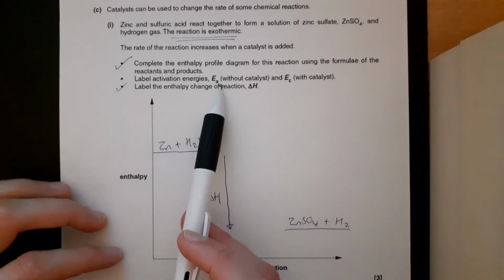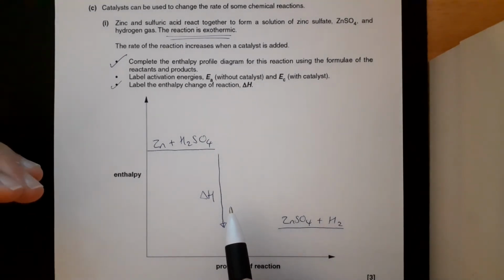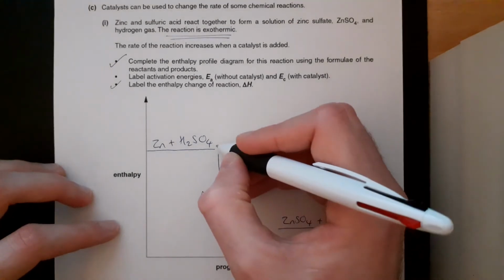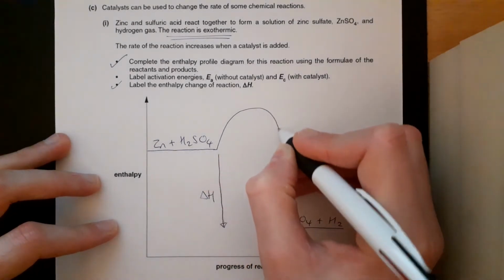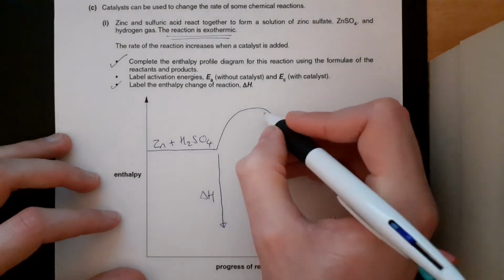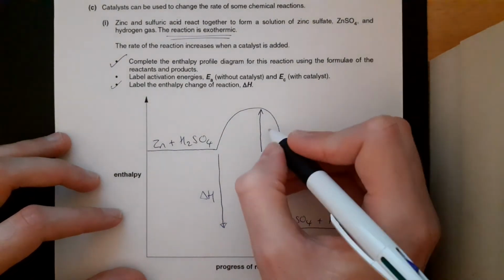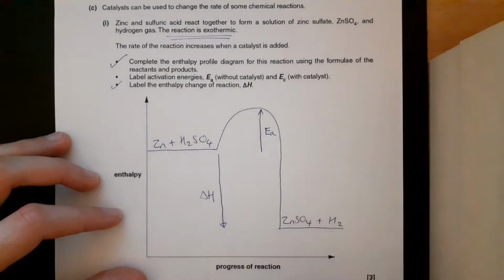We need to now show the activation energies. So the activation energy means you have to put a bit of energy in to start the reaction off. So that means that my enthalpy profile goes up a bit first before it comes down. Okay. And so this is going to be my activation energy without a catalyst. That's the energy I've had to put in there.